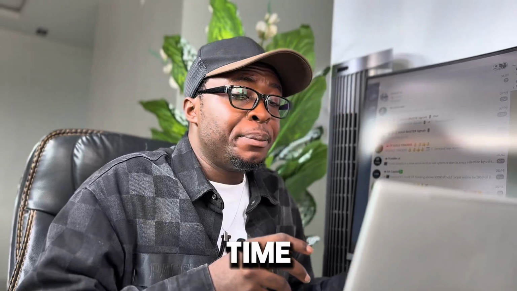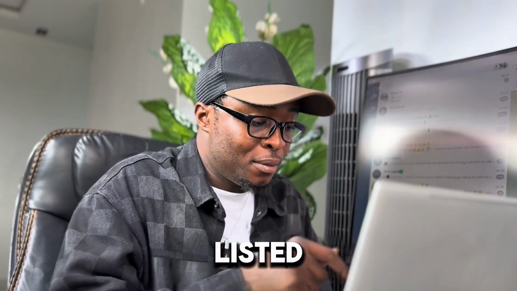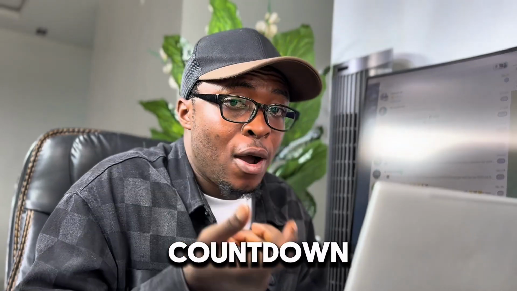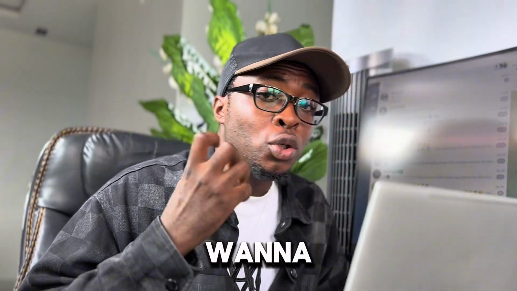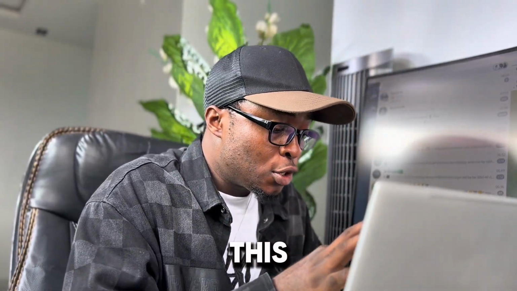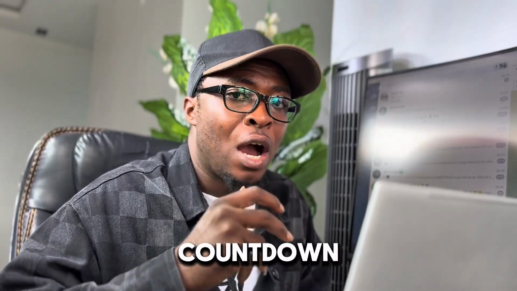But at the same time, it's not all tokens that are listed that provide a countdown. Please pay attention to this. This is very important if you want to trade with us full time. It's not all the tokens they announce or provide a countdown for, right?